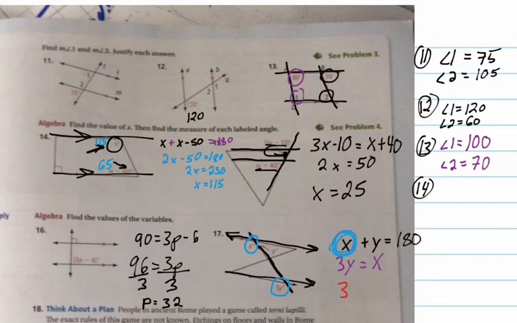We're going to call this 3y plus y equals 180. So I'm plugging 3y into there and rewriting it down there. 3y plus y gives me a 4y, and I'll let you solve this out.